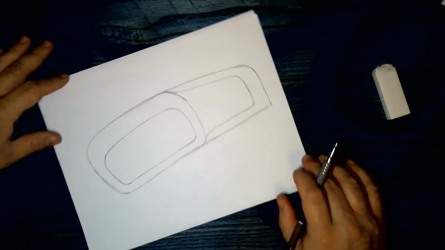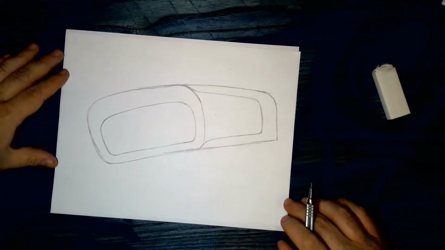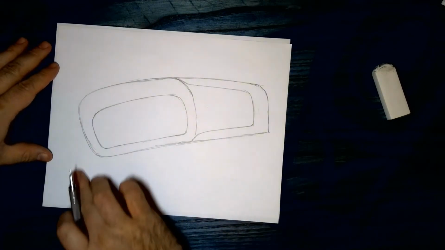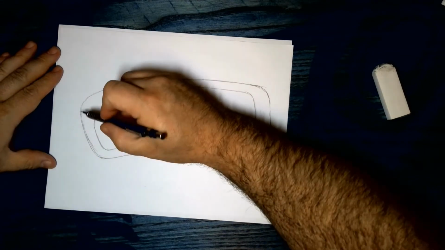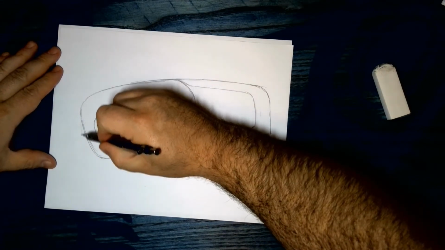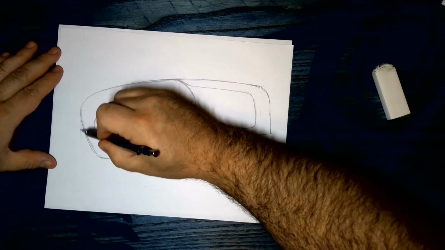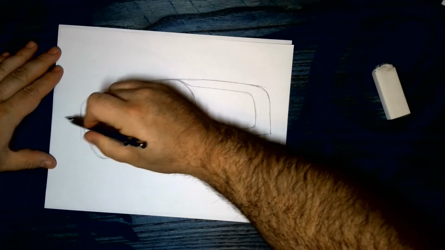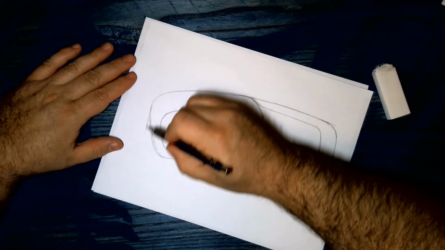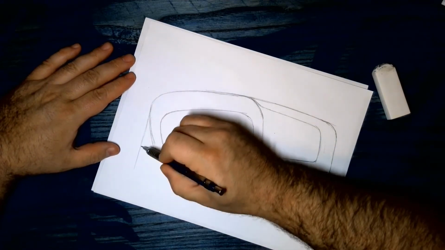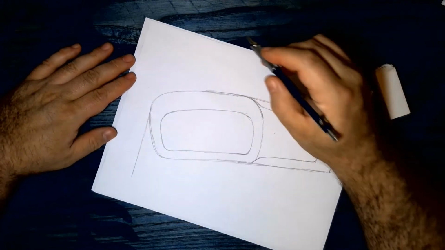Okay. Once we've done that, we can work on our jaw coming down and out, and this is where we're going to show the mouth being open. So we're going to come to the back of our ovoid, closest to the edge of the paper, and we're going to draw our line coming down, parallel to the edge of the paper, just a little ways.